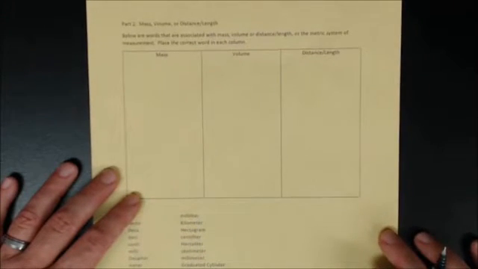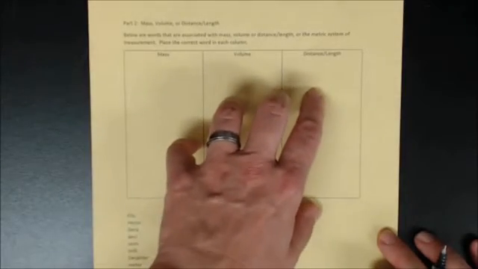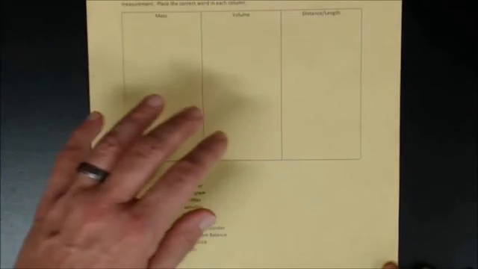If you have trouble with this, take a look at your notes, because there is a slide within your notes packet that talks directly about this and does give you some guidance. On the second side of this, we are dealing specifically with metric units for mass, volume, and distance or length. Again, we have a number of words in our word bank, and your job is to tell me whether they are associated with mass, volume, or distance or length.